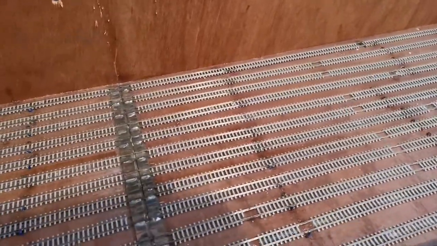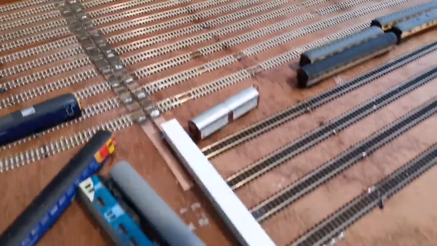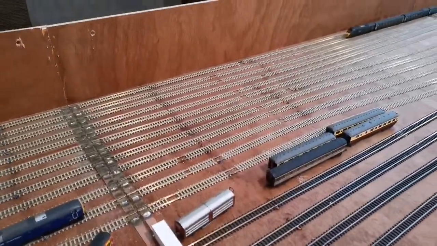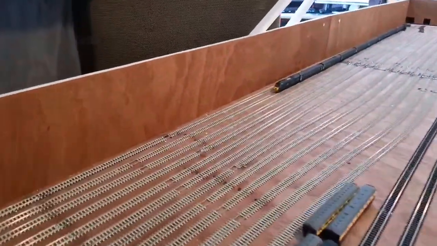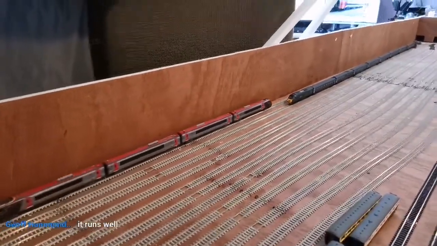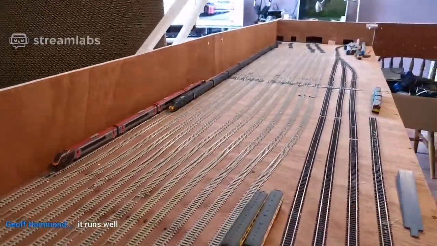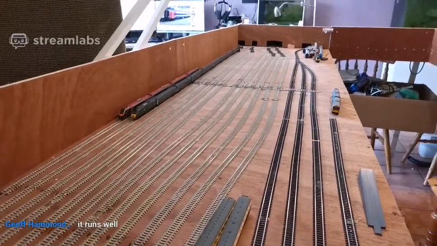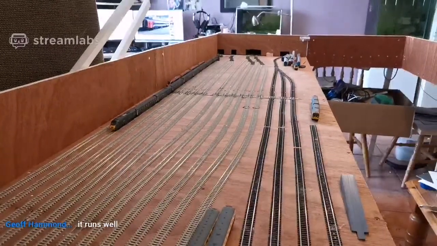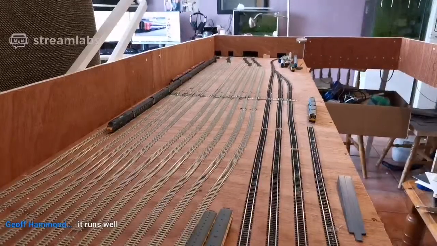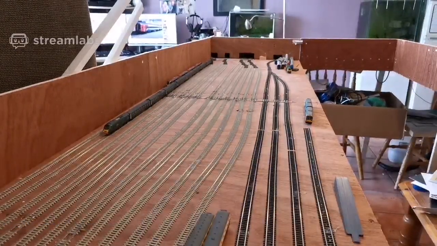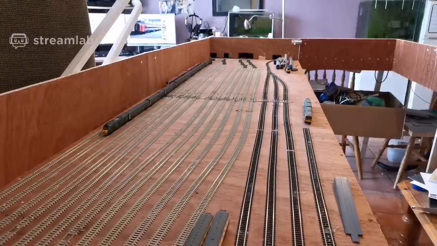Oh, stop. Thank you, you're not going any further. There, you can sit there with me. Yeah, it runs well. But I need to get a new chip for that, as you say. Now let's get rid of it off the system.